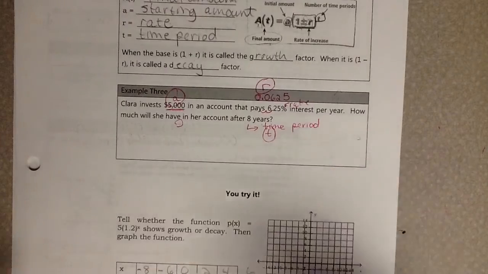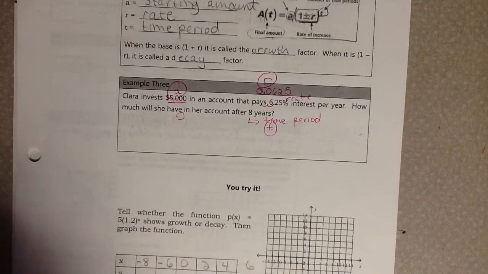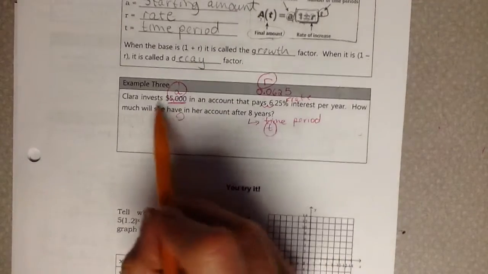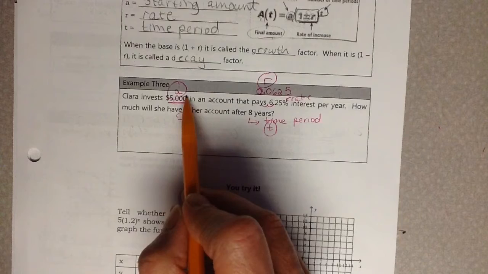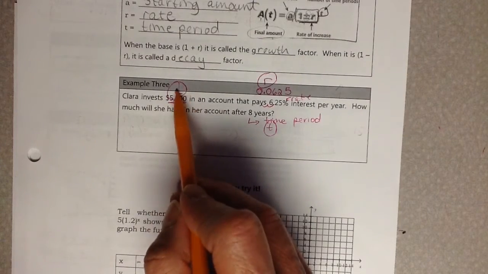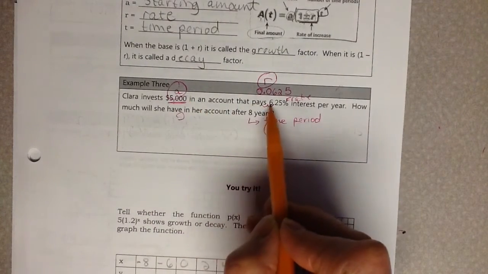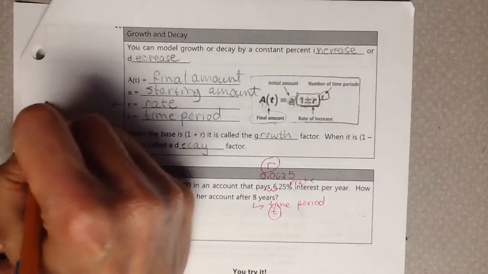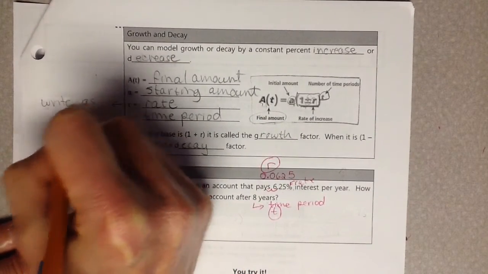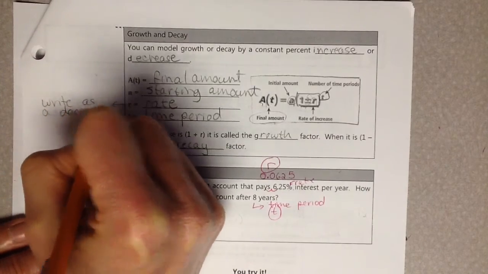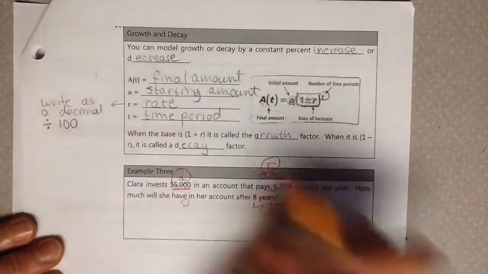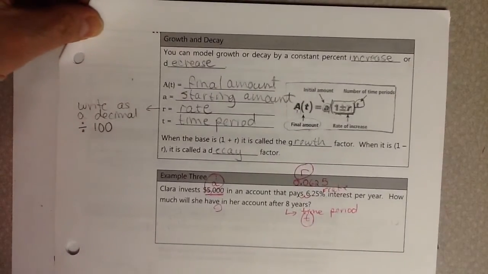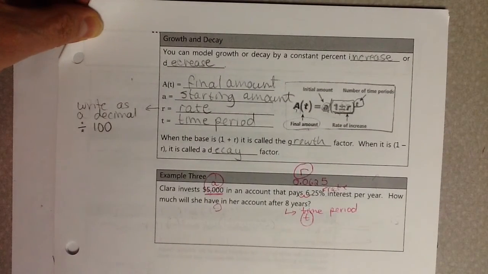Okay. When you have a story problem and it's involving increase or decrease, you want to label everything that you have. So since she's investing $5,000, that's her starting amount. So you can put an A over that. And she has an account that pays 6.25% interest. That is her rate. Now, up next to this rate here, this needs to be written as a decimal, which means you're going to divide by 100.